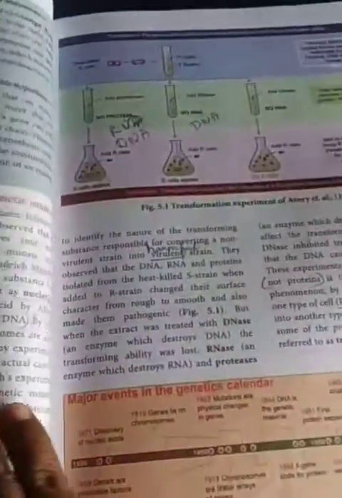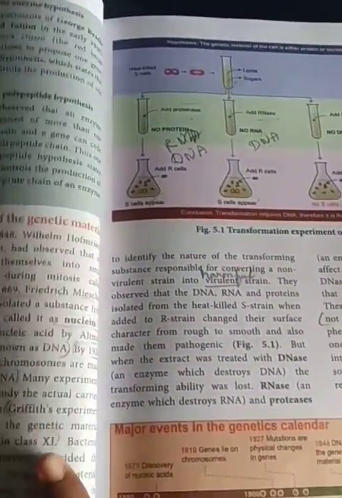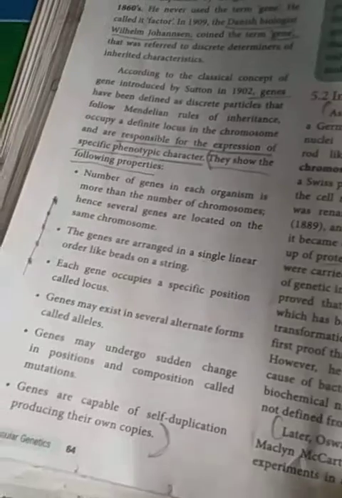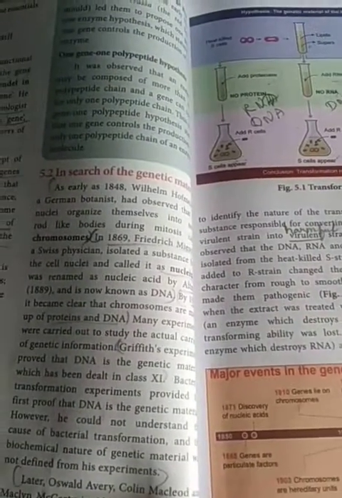So now we are going to discuss the genes. A gene is the basic physical and functional unit of heredity. Then a few characteristics of genes. We have discussed the properties of the genes. Then what have we seen?